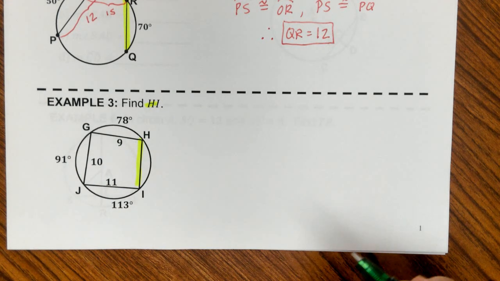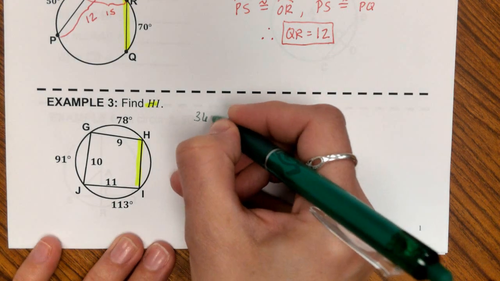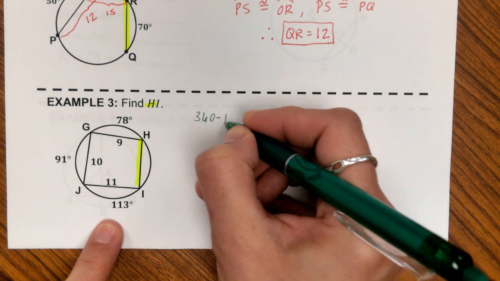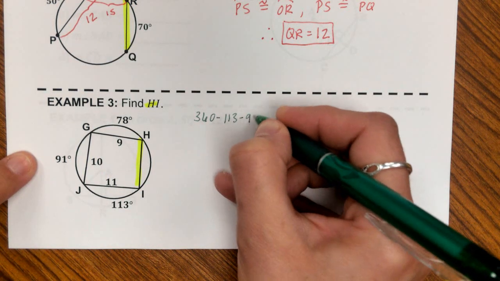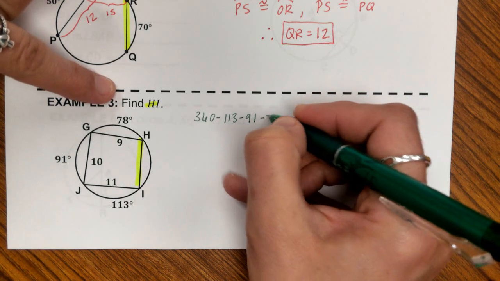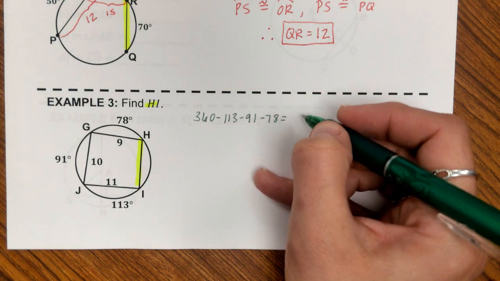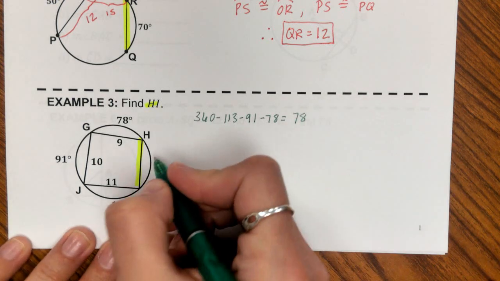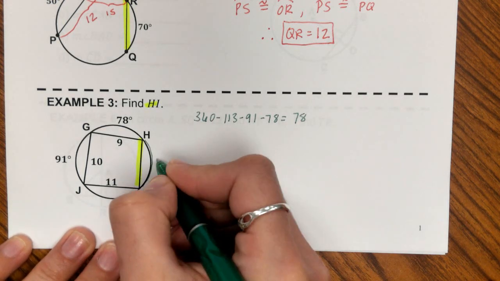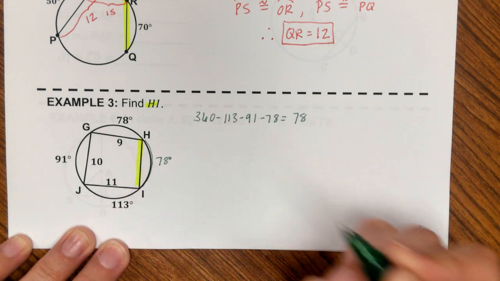All right? So we're just going to take that 360 all the way around, subtract the 113, subtract the 91, subtract the 78, and we're going to get 78. So we find out that HI right here, arc HI, is 78 degrees.